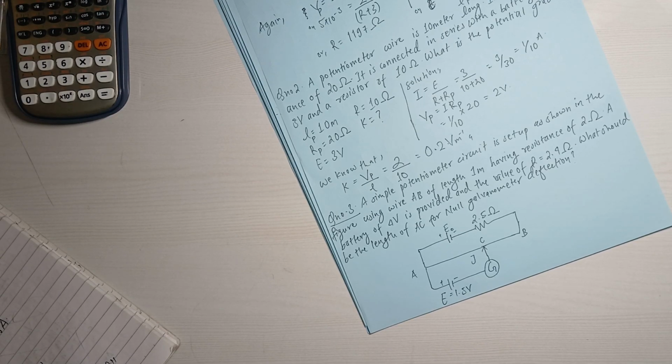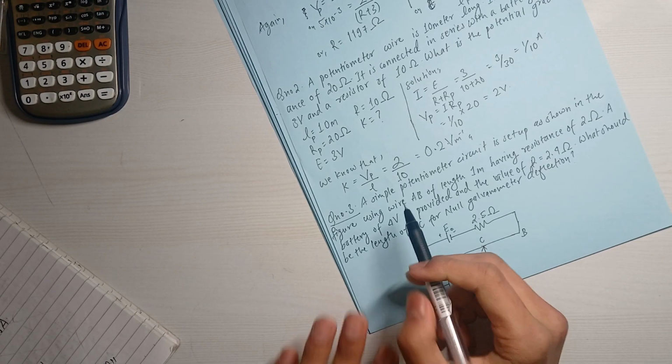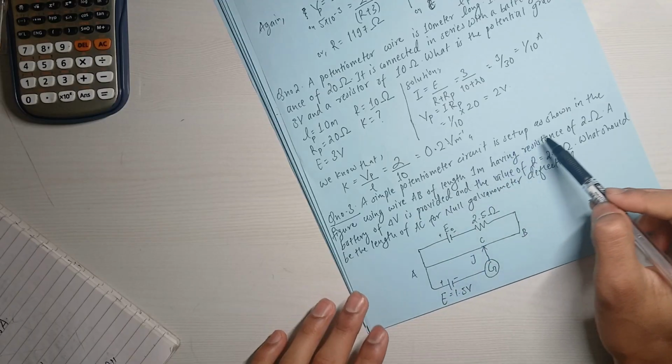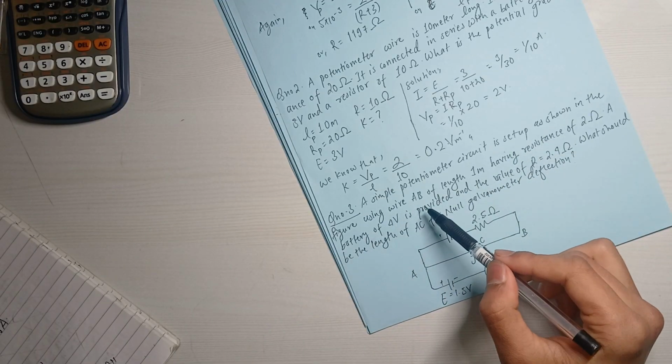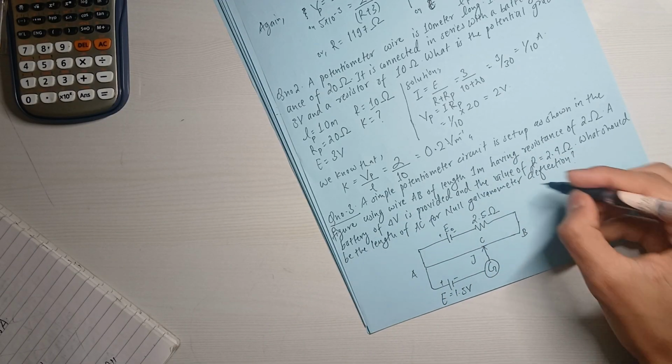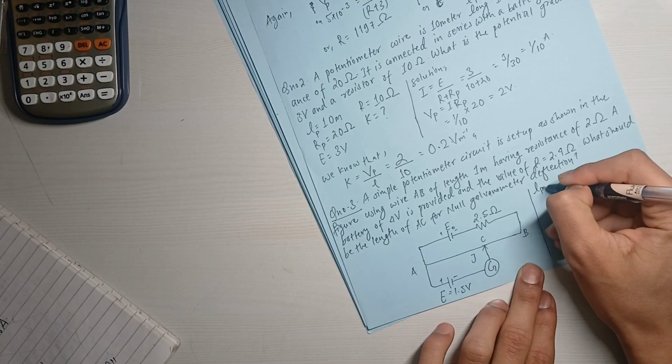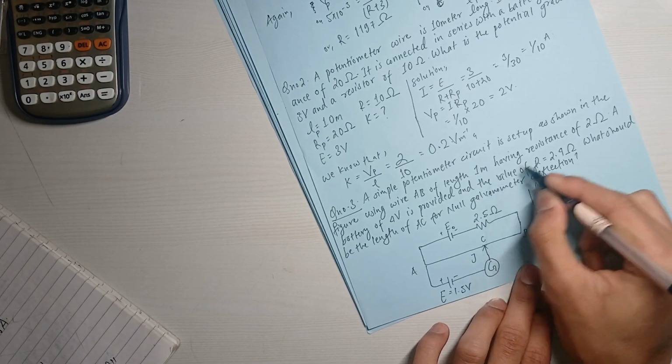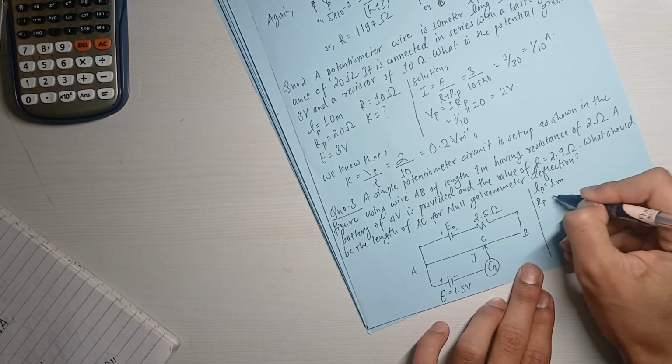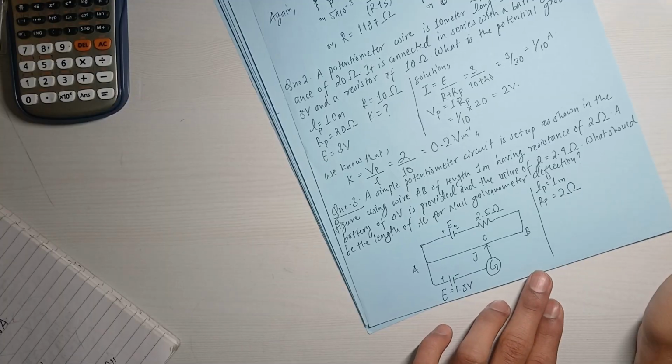To solve this specific question is a very easy job. First of all, you need to understand what it's saying. A simple potentiometer circuit is set up as shown in the figure using the wire AB of length 1 meter. So what is given? LP is 1 meter, having resistance RP of 2 ohms.